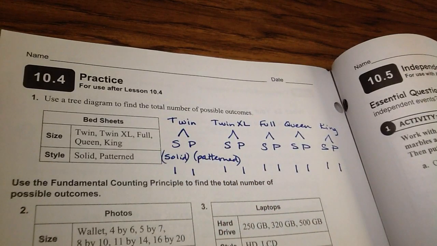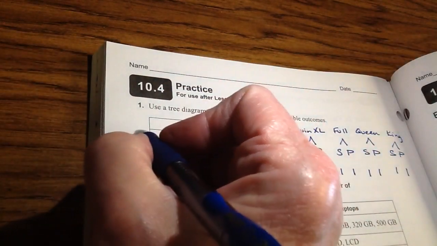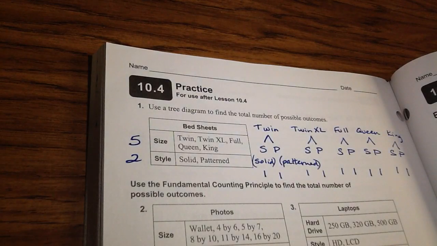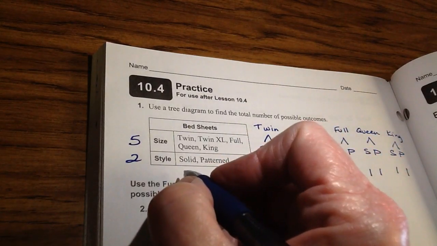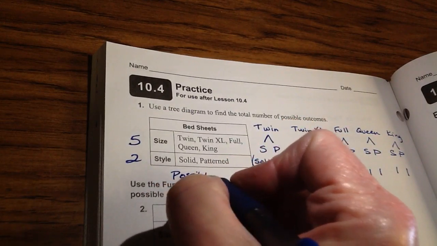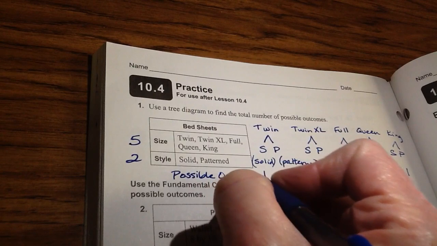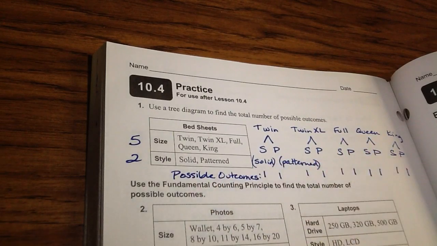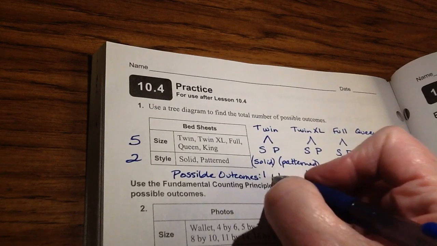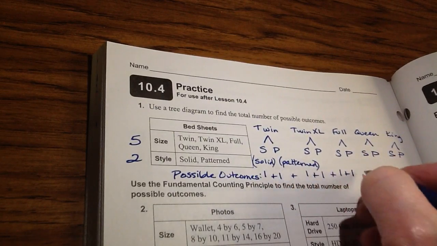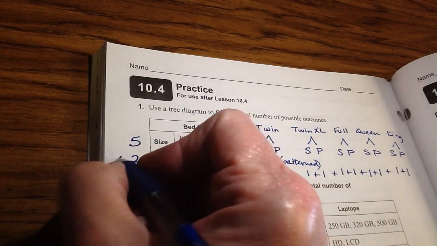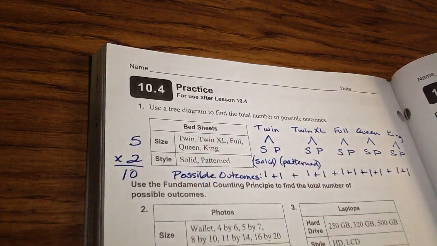So if you can surmise, if there were 5 choices of sizes and 2 different styles, what could you do to figure out the total number of choices or possible outcomes? You're thinking. Yep, you can multiply 5 times 2 and get 10 possible outcomes.